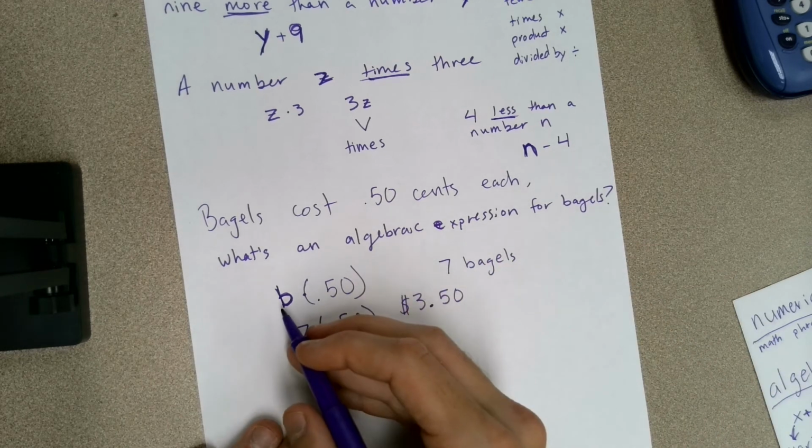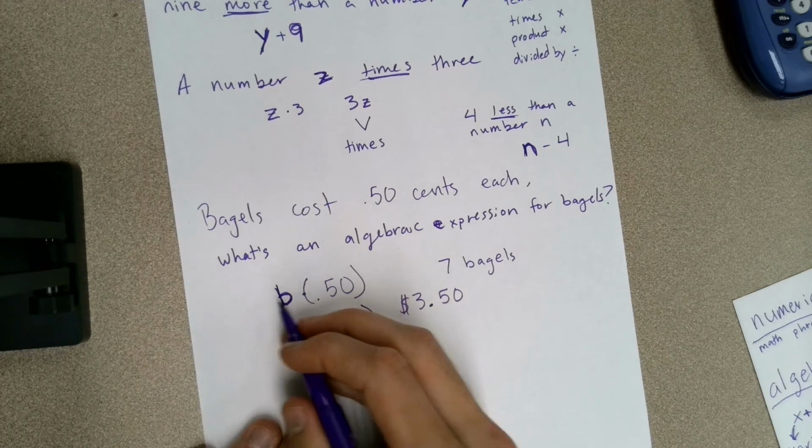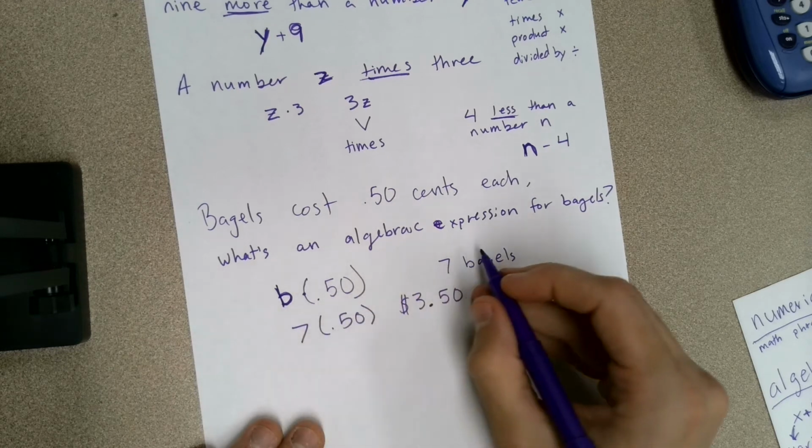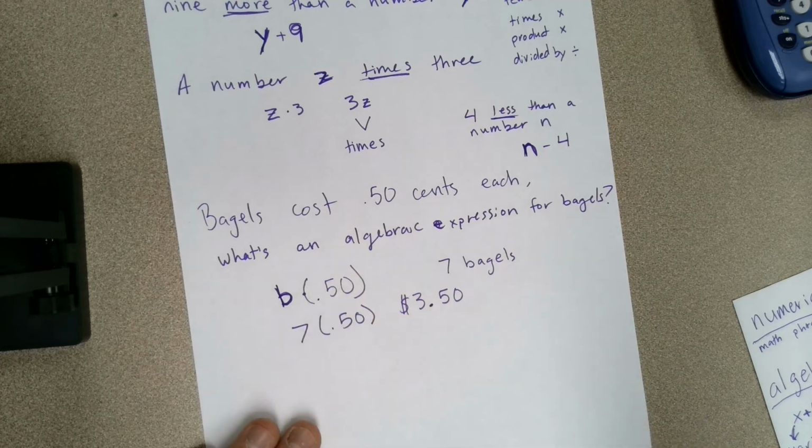So I could do that with any number. I could do it with 1 bagel. 1 bagel would be 50 cents. 2 bagels would be $1. So all I have to do is just plug in the number of bagels into here. That's what my algebraic expression helps me find. That is pretty much the gist of this lesson. I'm going to do a couple more examples down here at the bottom.